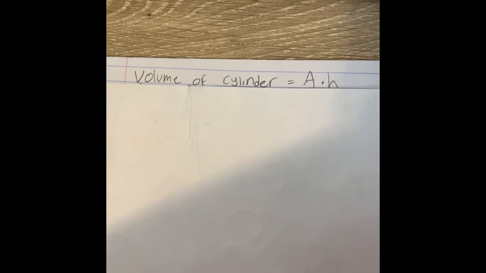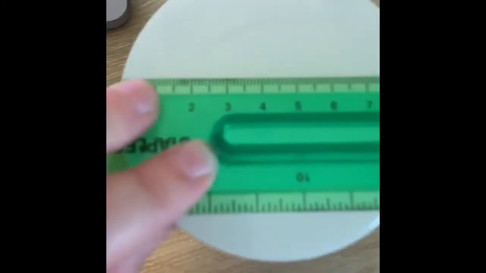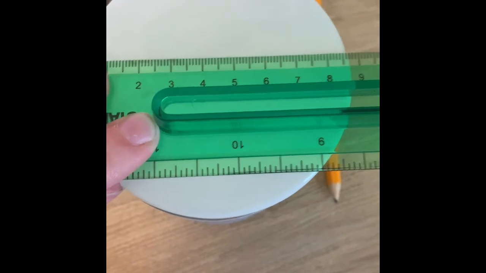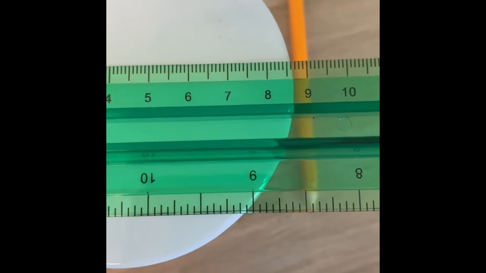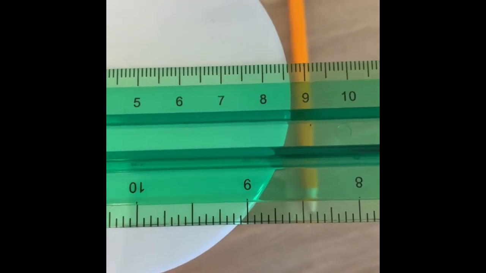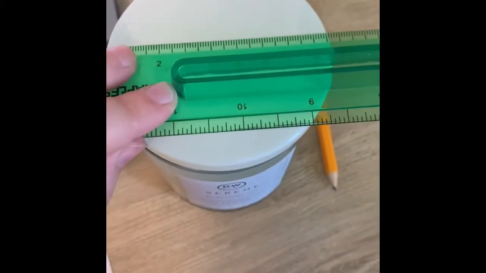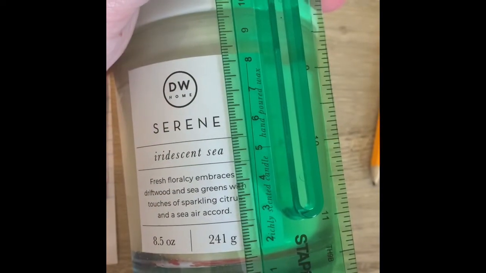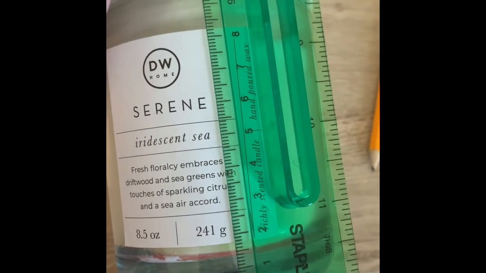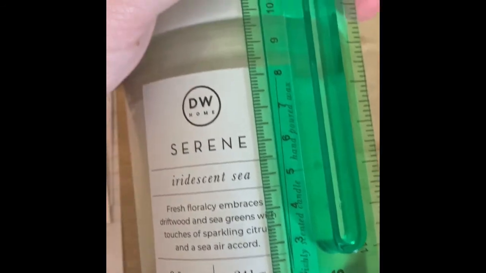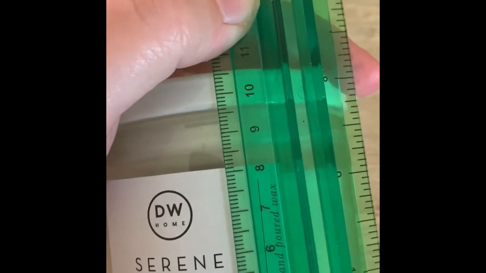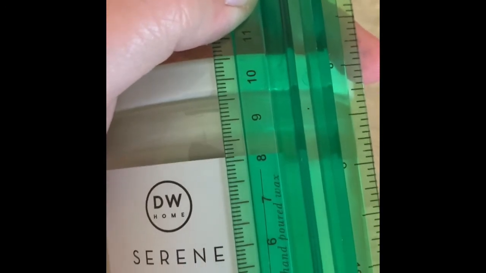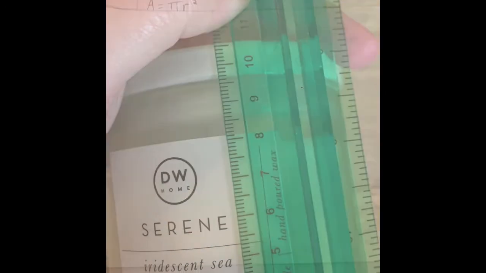So we need to find the radius. One way to do that is to measure the diameter and divide it in half. So you can see here, our diameter is about 8.6. All right, and now we need to find our height. Since this candle is kind of clear on the bottom, it looks like it's sticking off the edge a little bit, but it is not. It looks like our height is about 10 and a half centimeters. So let's go back to focusing on the area for right now.